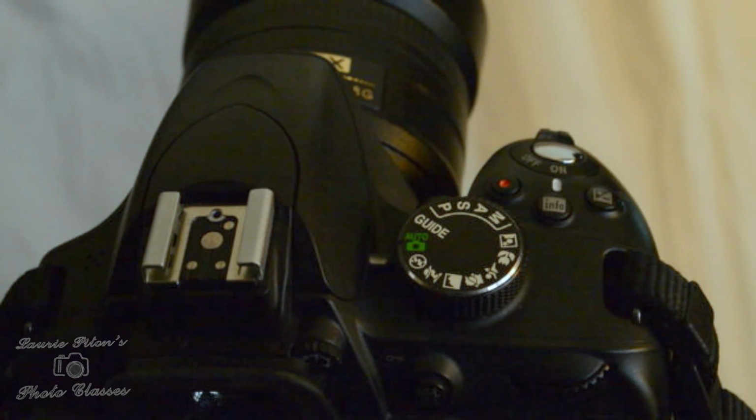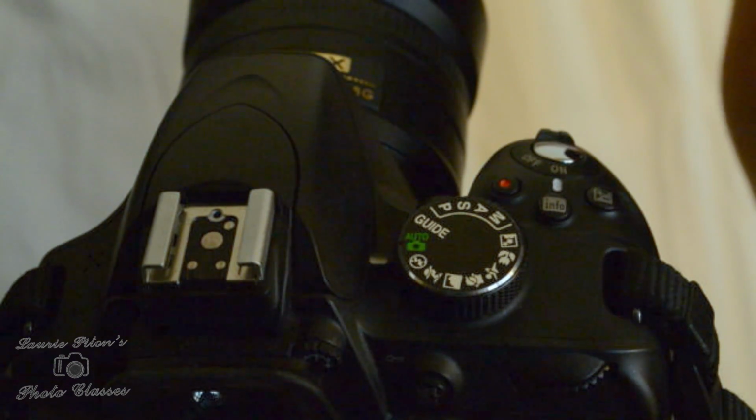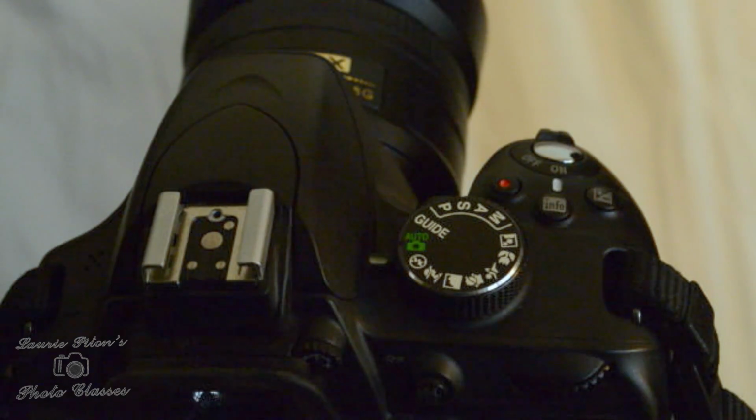We're going to talk about the mode dial on the top of our Nikon camera. We're in automatic right now. The flash will fire when it wants to, as the camera is set to. So when you're in the dark, you're okay. The flash will fire, it will focus, they will communicate to each other.